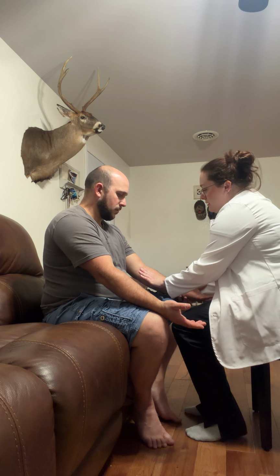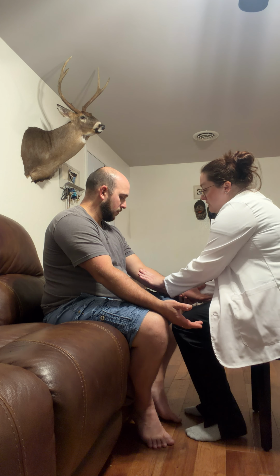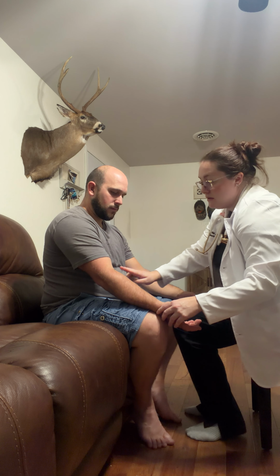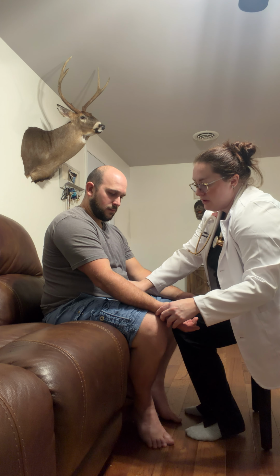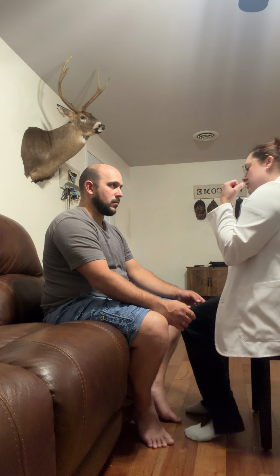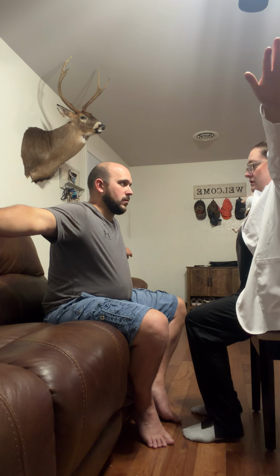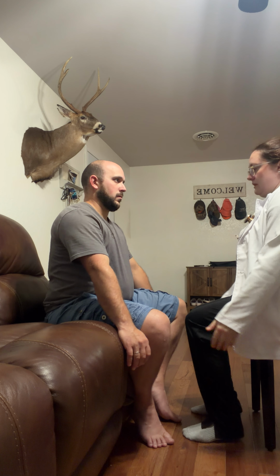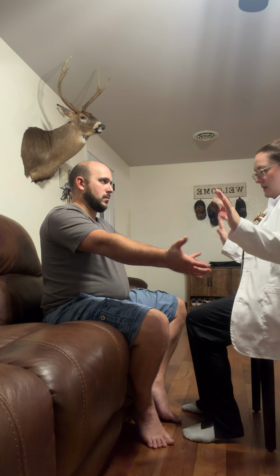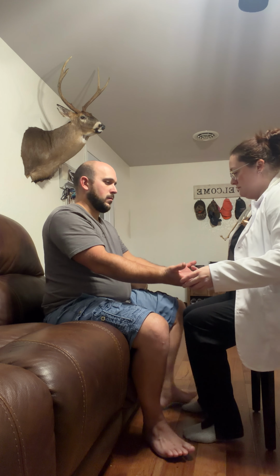And I palpate the brachial artery. It's 2+. And the radial is 2+. Brachial is 2+. Radial is 2+. Could you bend your arms? Out. Down. Okay, arms back out. Can you turn your hands over? Supination and pronation is intact.